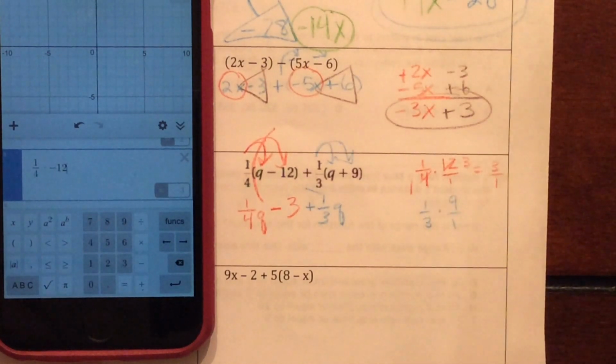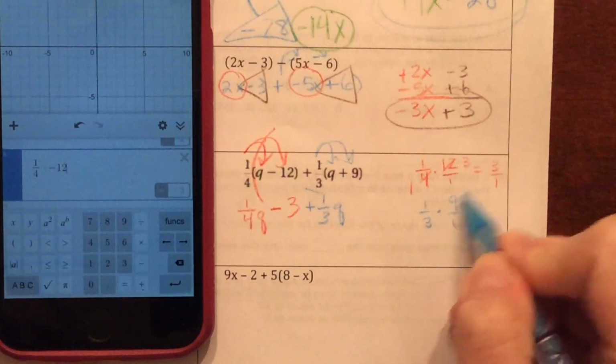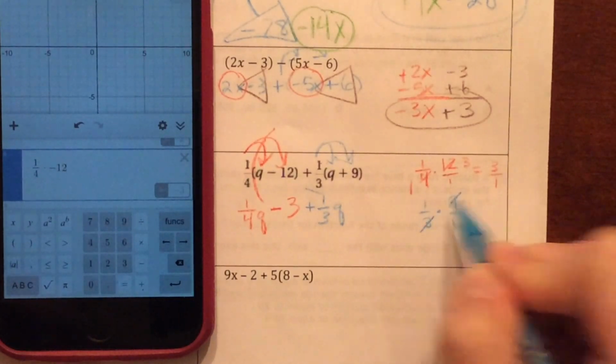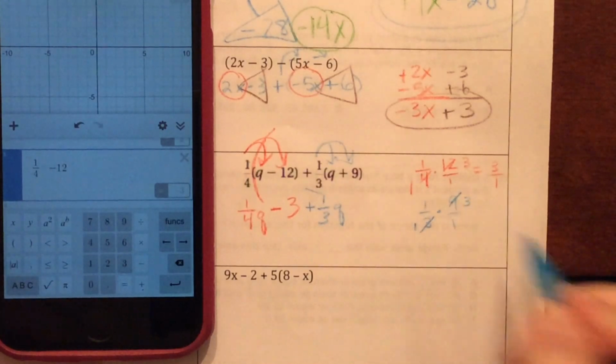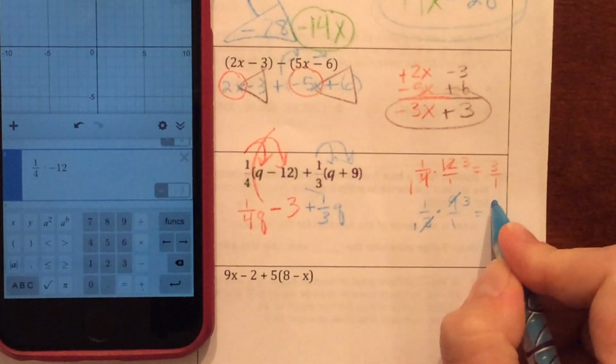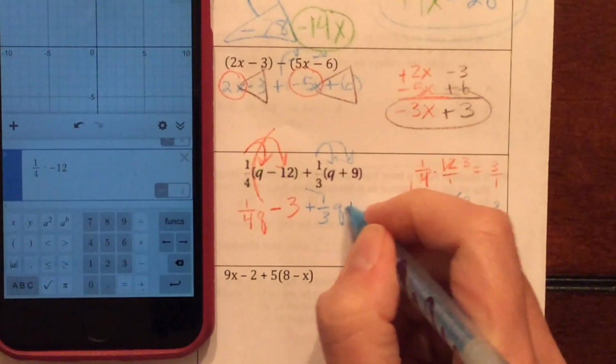You can make it a fraction by putting a 1 under it. When you multiply, you can reduce diagonally. 3 can go into both of those. 3 goes into 3 once. 3 goes into 9 3 times. So the answer is going to be 3.